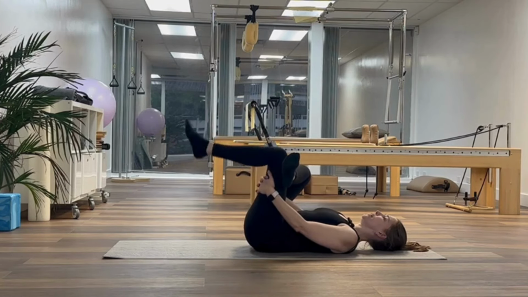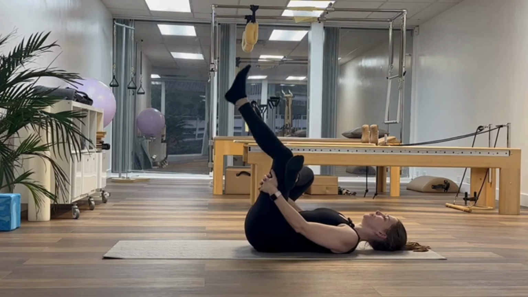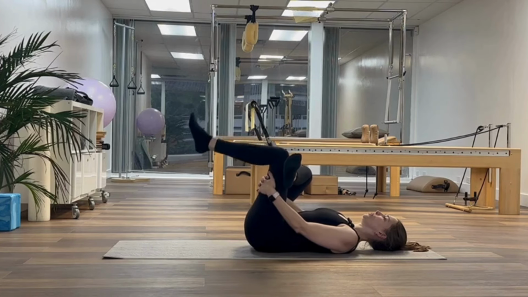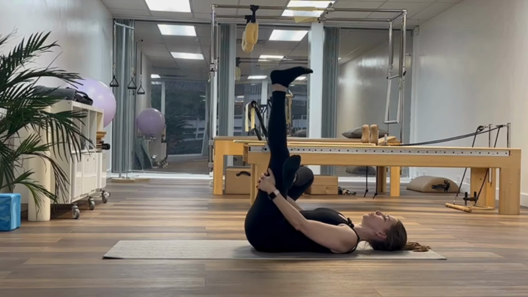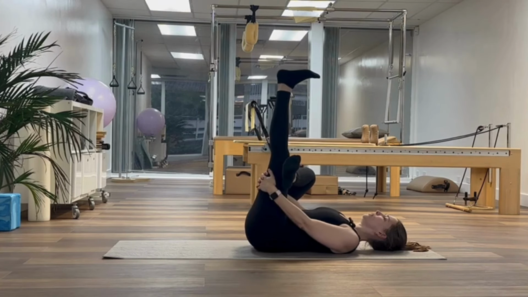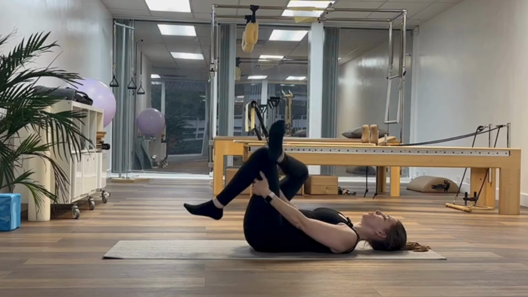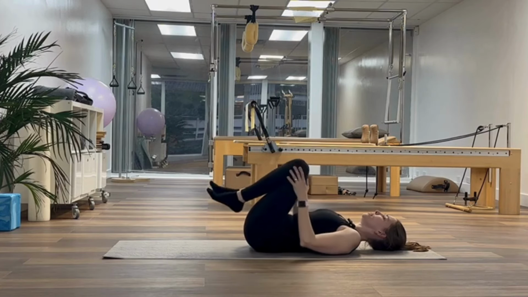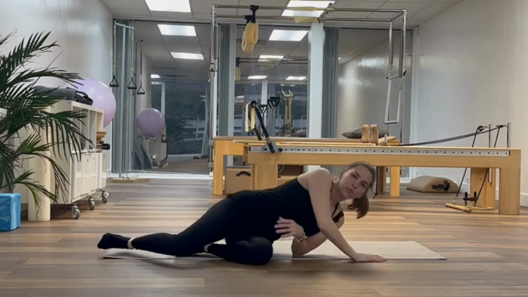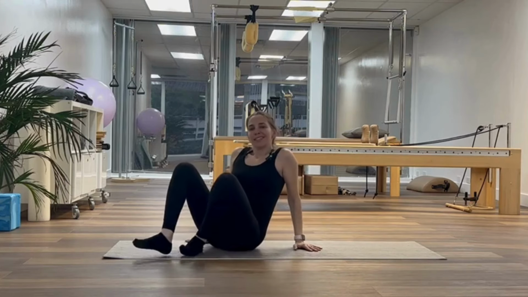Inhale to bend, exhale, 4, and 3, and 2 more. And the last one, hold. Try to relax the shoulders. Make sure your neck is nice and aligned. And slowly release. Bring both knees into your chest. And you're going to roll onto your side to push yourself back up to sitting.